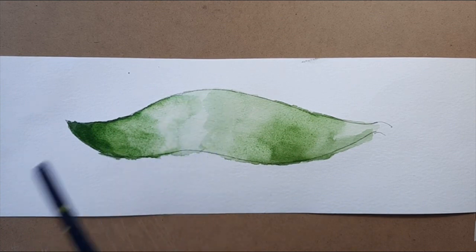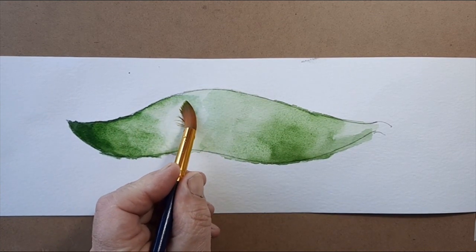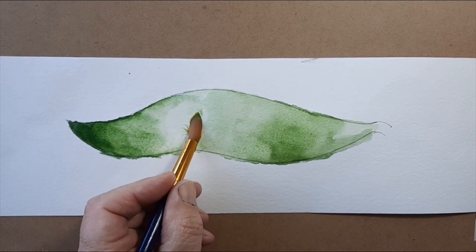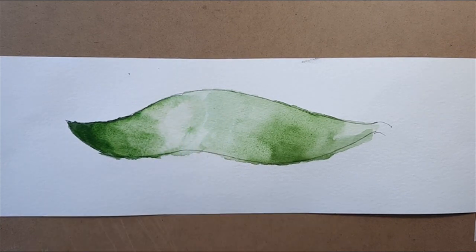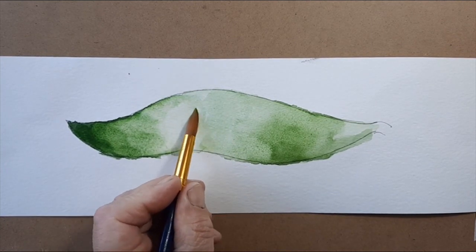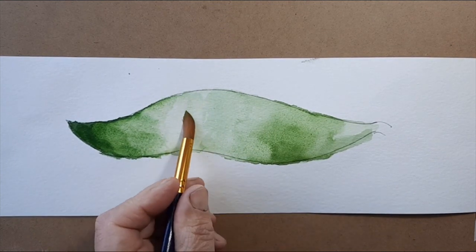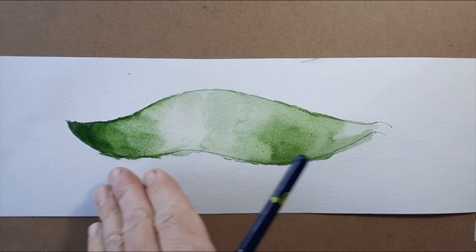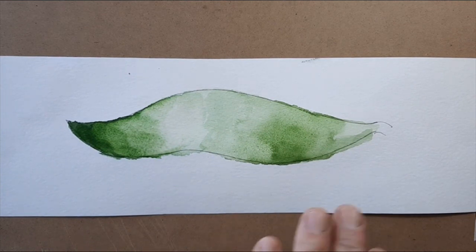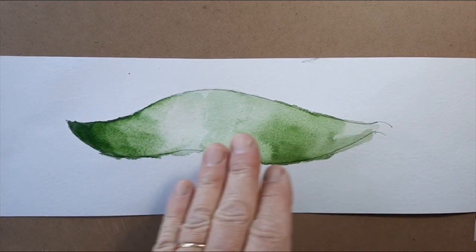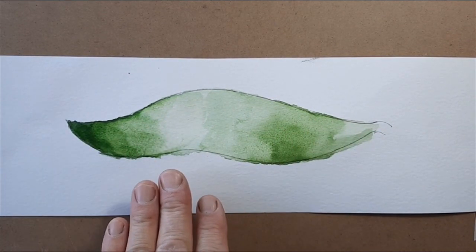With a little light here, I could actually mop that away. So that's a pretty dry brush. I'm soaking away that area. So maybe I can create something more akin to a highlight along this area here if I wanted to. So you can see we're beginning to get some feeling of curvature, three dimensions if you like, in this leaf.